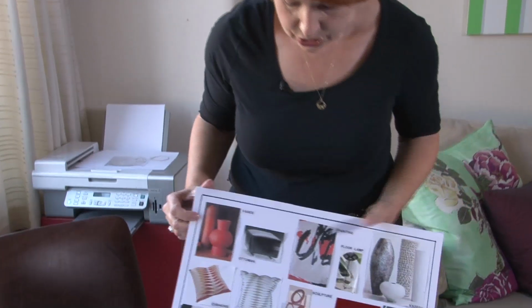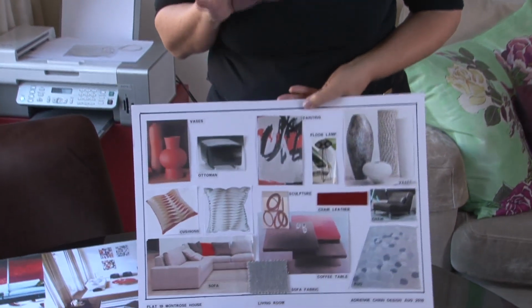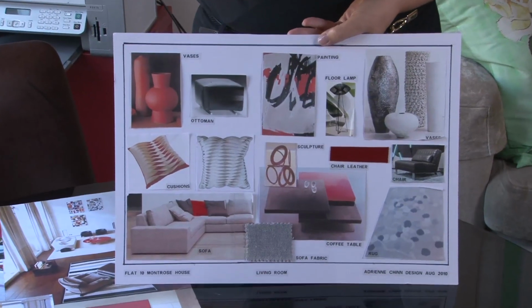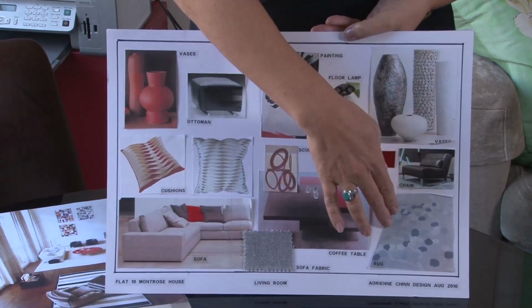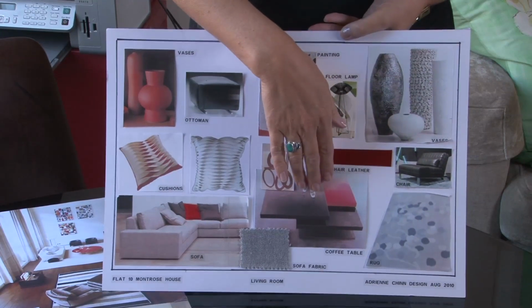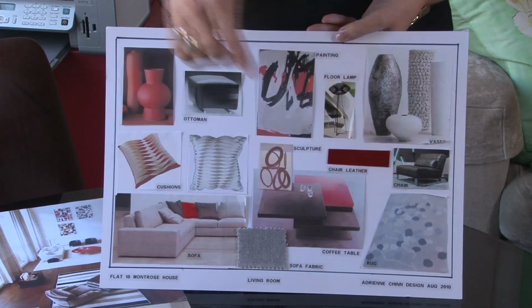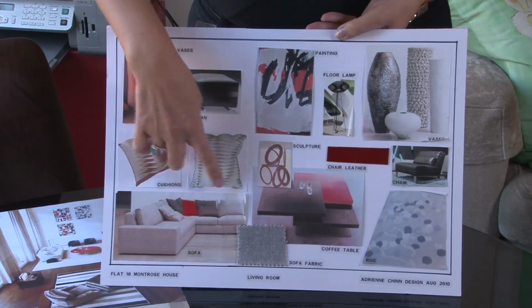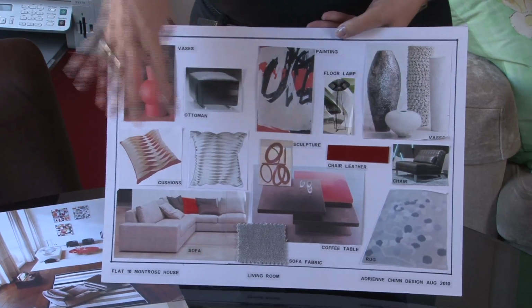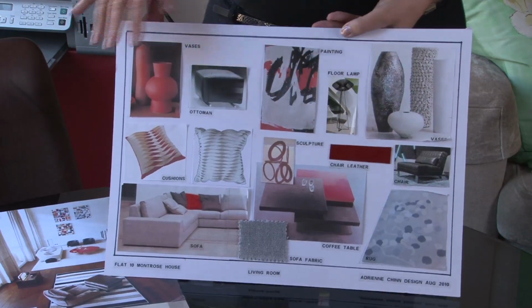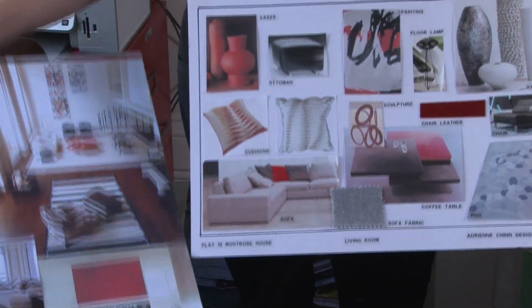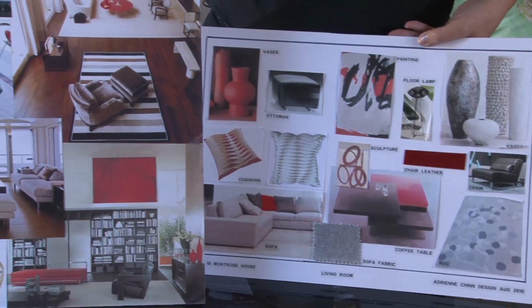From taking that, I then develop sample boards. Now, sample boards show exactly what I'm talking about with regards to the design. So this would be exactly the rug I'm suggesting for the living room area. This would be exactly the coffee table that I'm suggesting with a bit of the red lacquer, and I'm suggesting a big sectional sofa. Accent cushions, vases, an ottoman, artwork, lamp, all of these kind of things based on the feel that I discussed in the concept board.